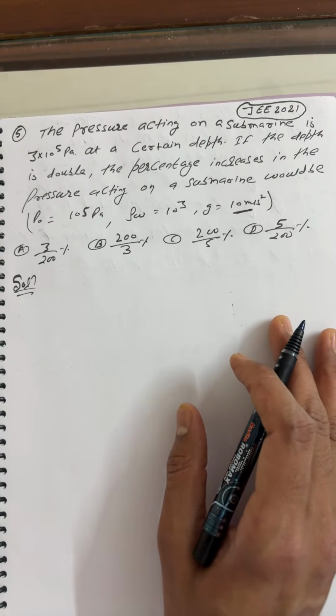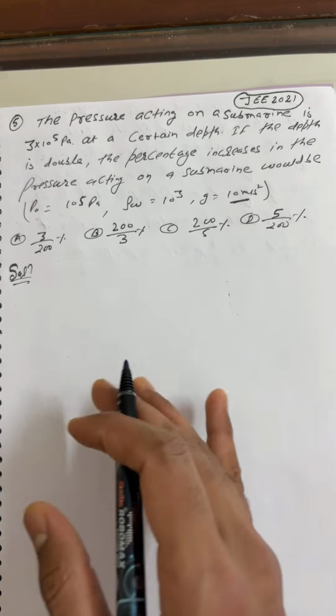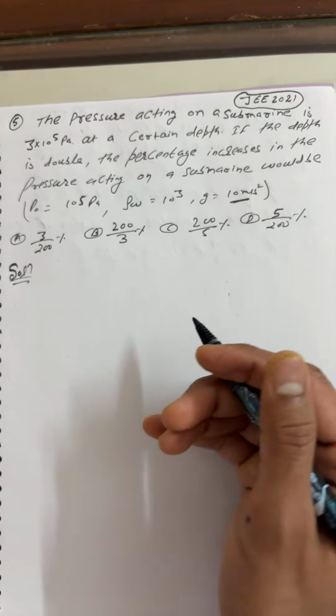I mean, 12th pass. Okay, very good. Which competition are you preparing for? JEE or NEET?